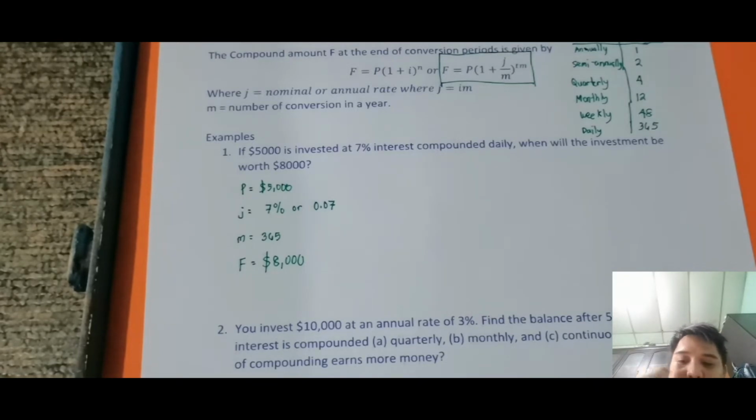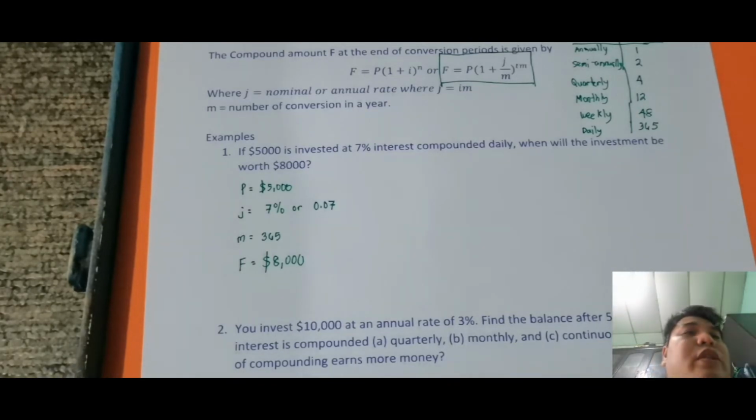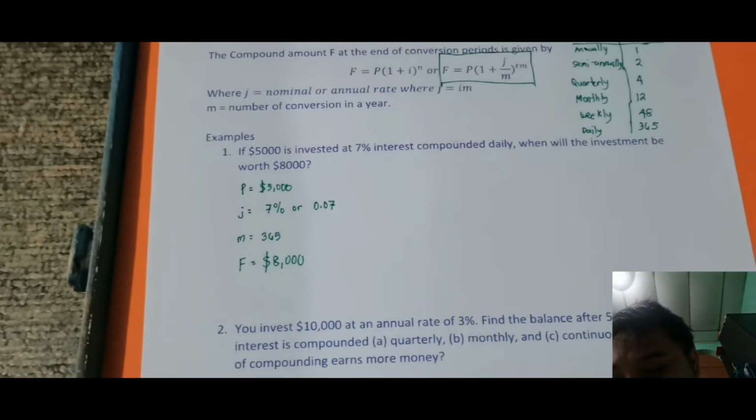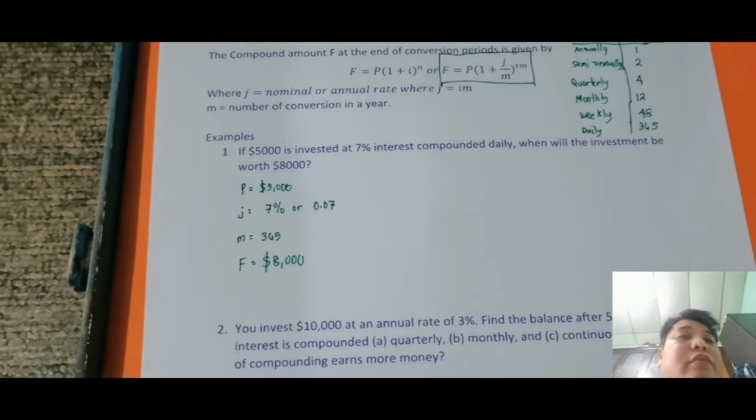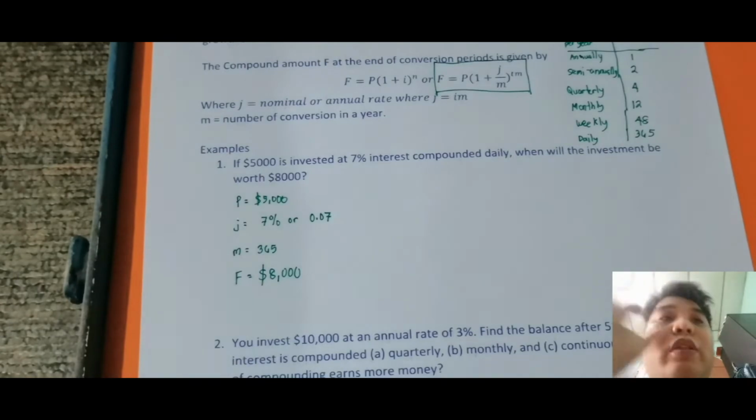Okay, so now, let us proceed sa ating formula. So meron tayong 8,000, so ito yung formula natin.